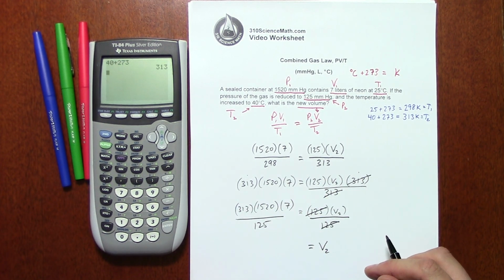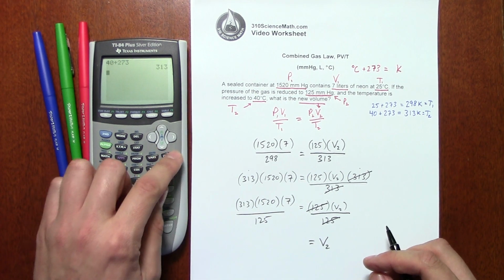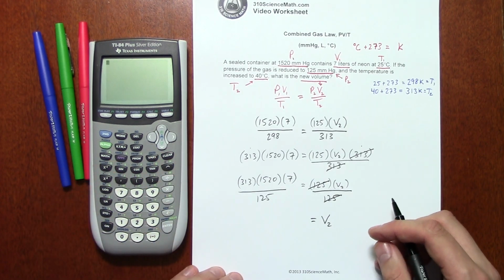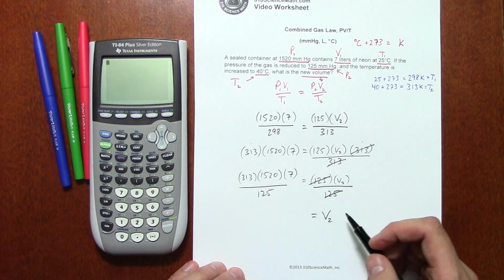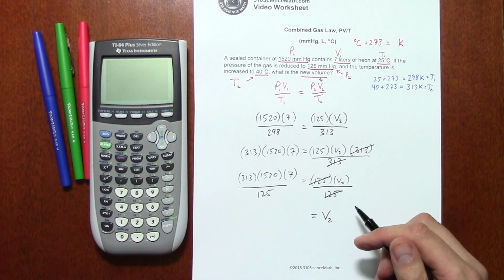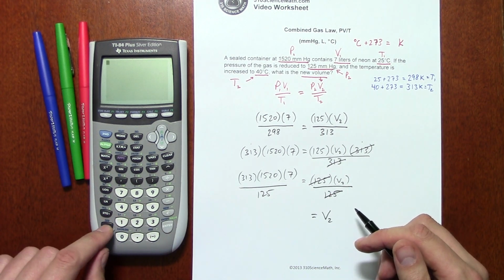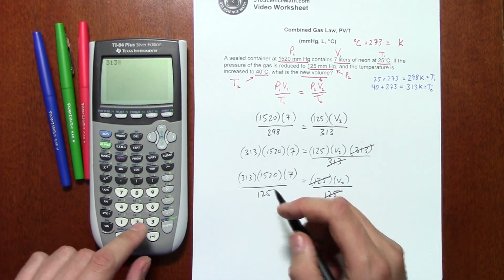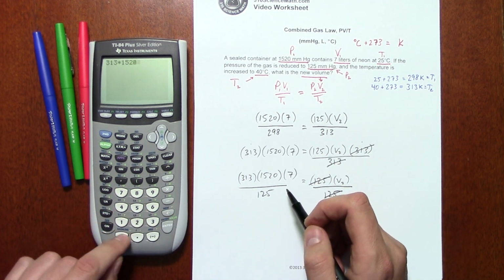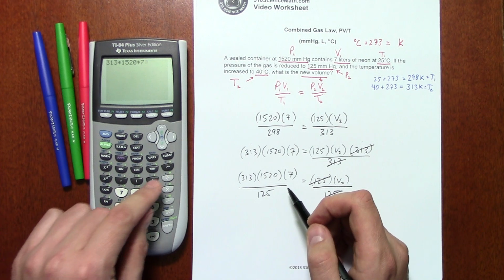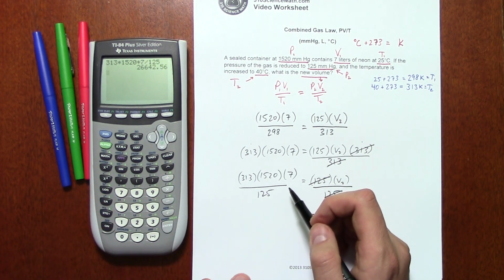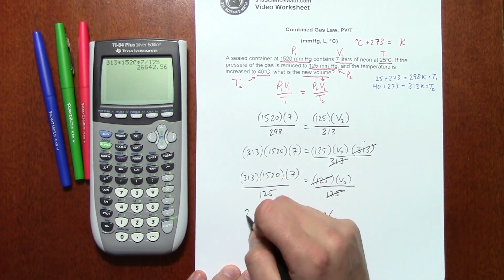Now, if you think I'm going to figure that out in my head, you're crazy. I'm obviously going to use the calculator just like anybody else would. If you can figure this out in your head, you should probably join Mensa or something. A bunch of geniuses that they are. So take 313 times 1520 times 7, divide by 125, and you get a very, very large number.